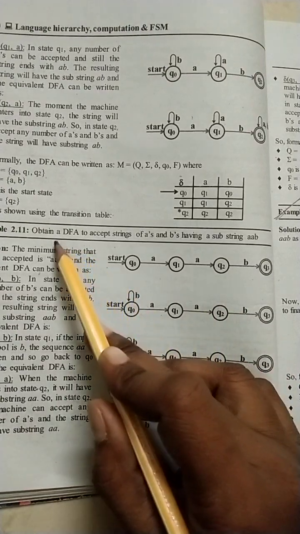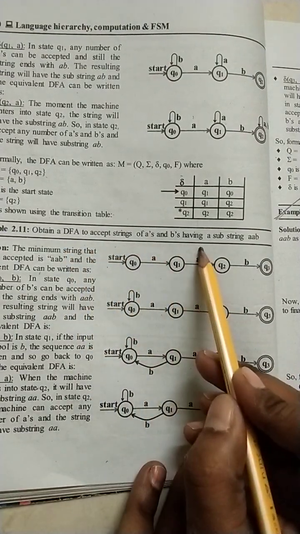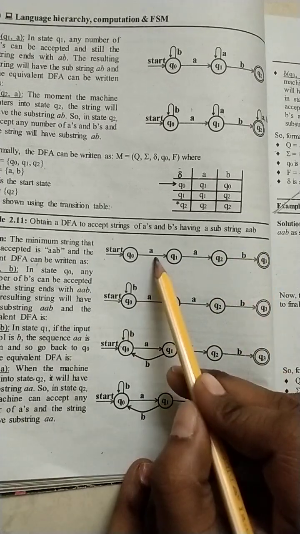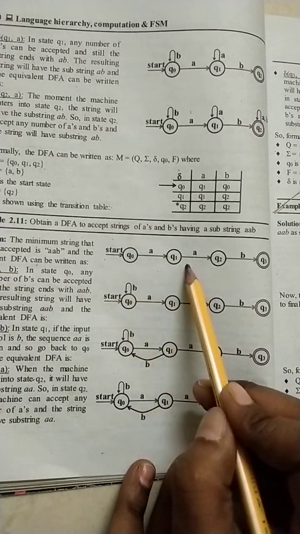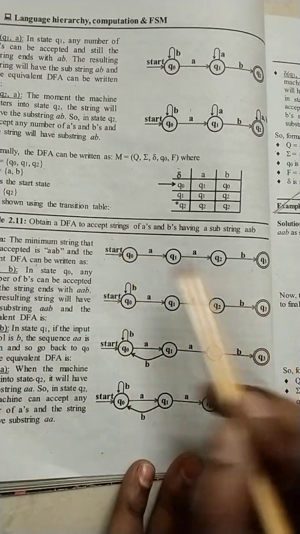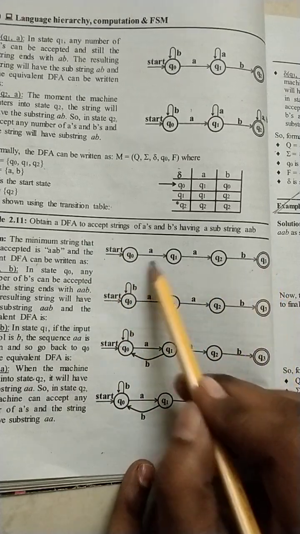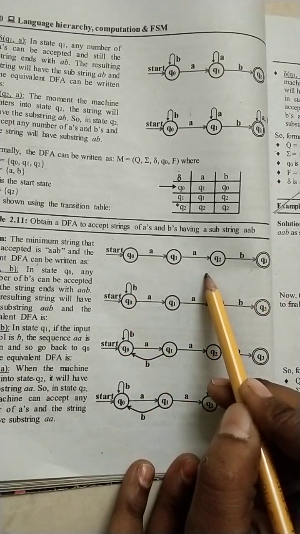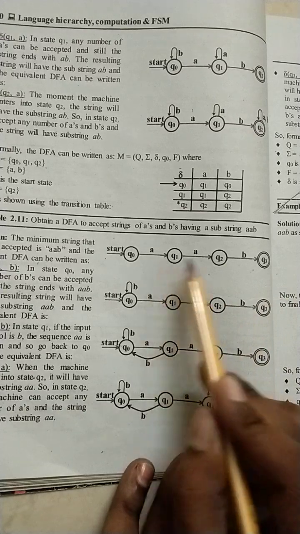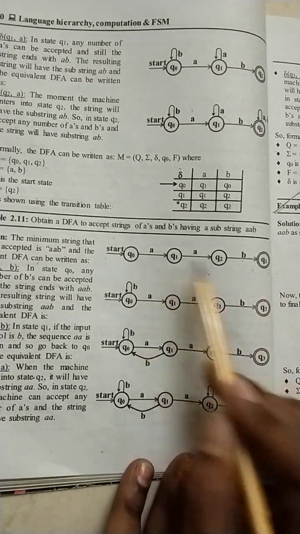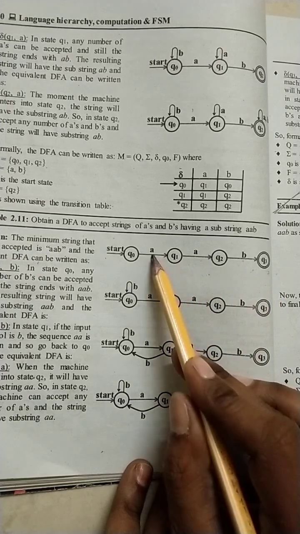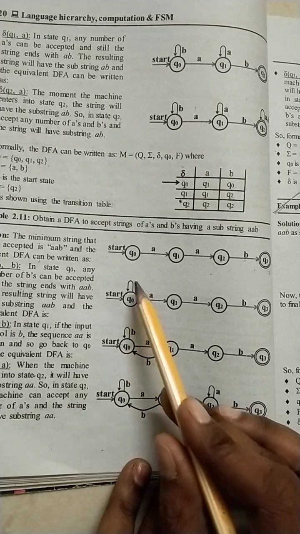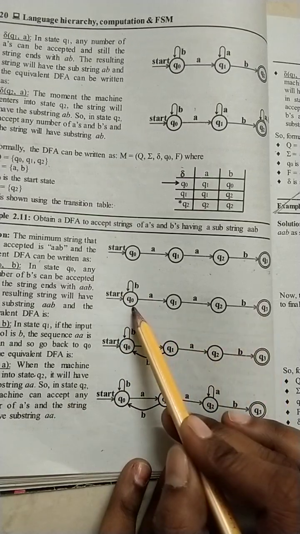Next problem: obtain a DFA to accept strings of A's and B's having the substring AAB. Having the substring AAB means AAB should be present continuously, and the string may contain any other symbols in front of or behind it. AAB should be present in every string accepted by the generated machine. So firstly, for AAB you make the states, a starting state and an ending state, with a single transition for each input. Next, you have to give the transitions one by one for every state.